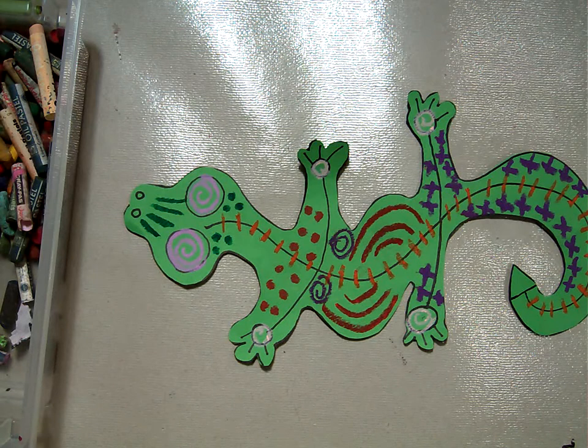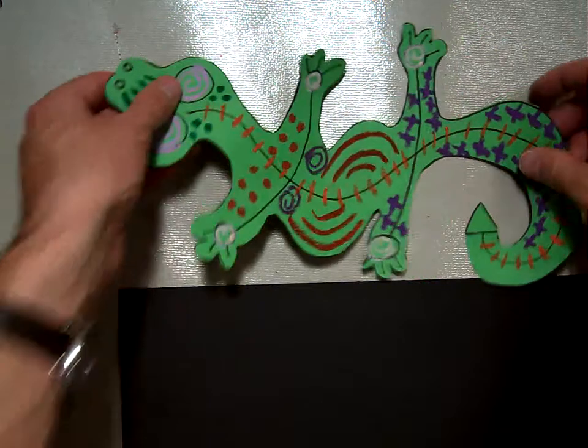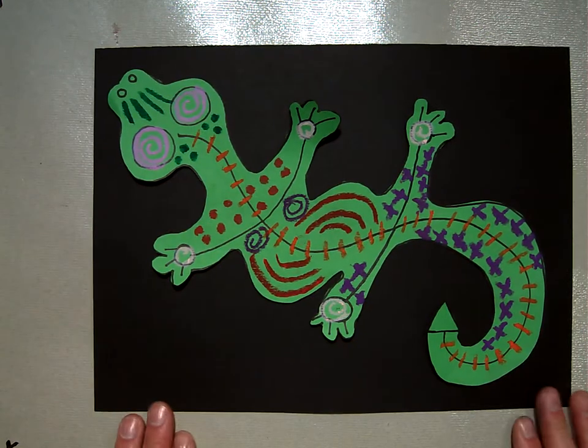Good, so when you get that done, give me a thumbs up so that I know you're ready. Great. Now what we're going to do is take this Follow Me Gecko and glue him right onto this black piece of paper like that.